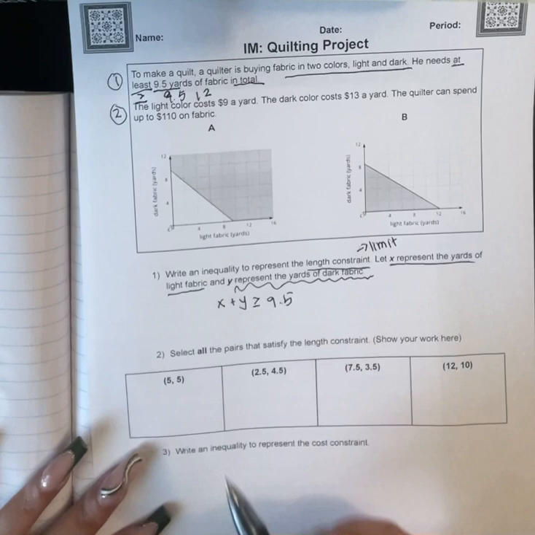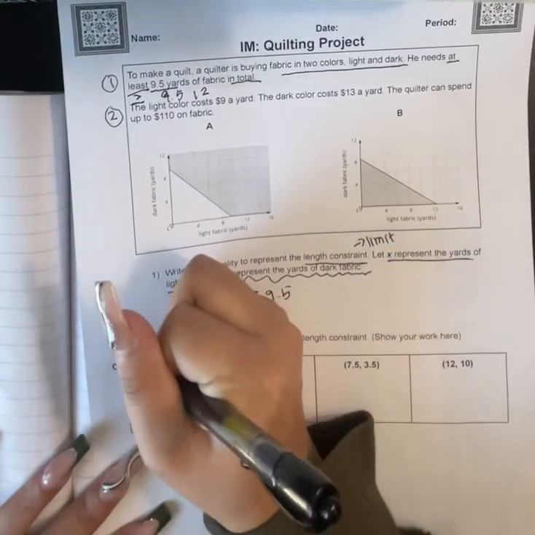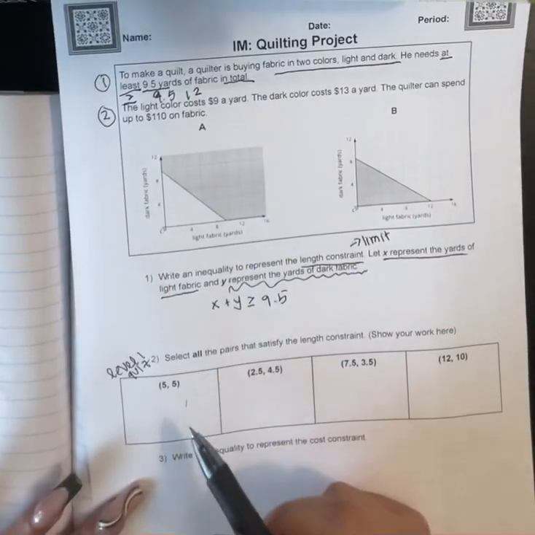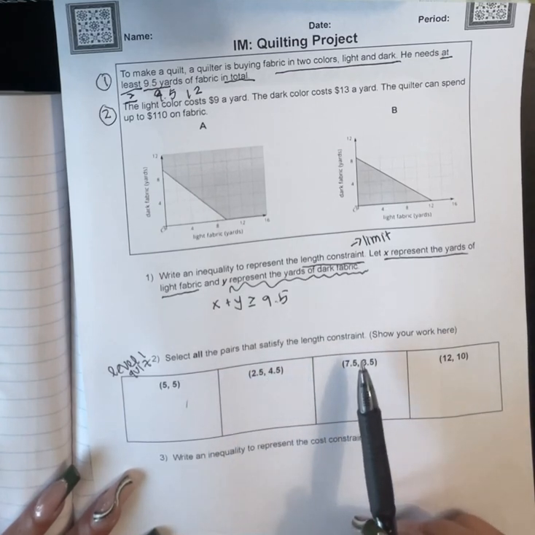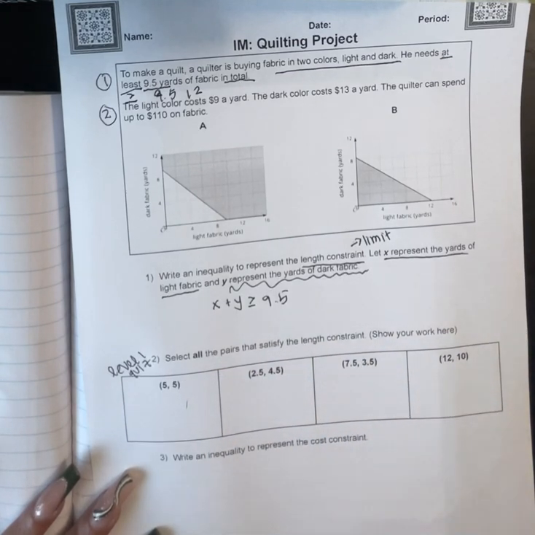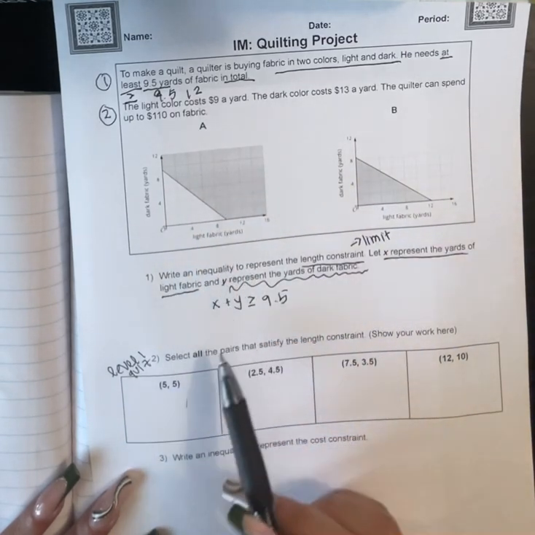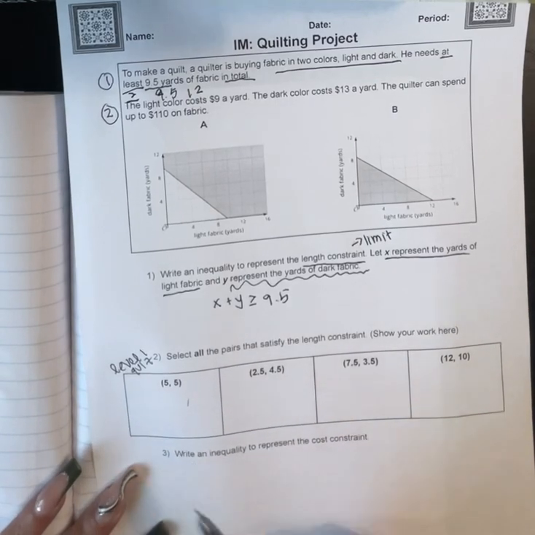And then part 2, this is actually going to be on your quiz. So this is going to be level 1 of your quiz. So make sure you know how to do this part. It says select all the pairs that satisfy the length constraint. Show your work here. So you have 2 options. You could either use your graph. Part A is the graph for this one. Or you could use substitution.